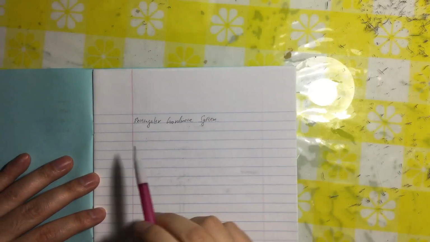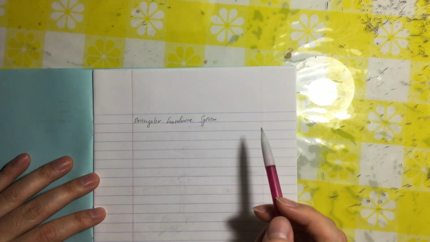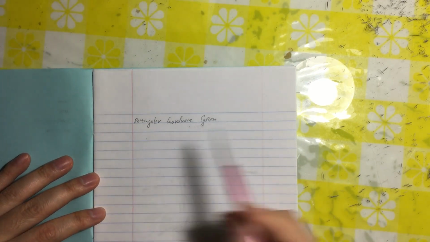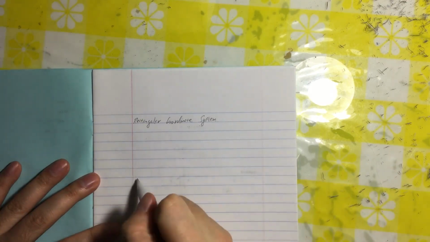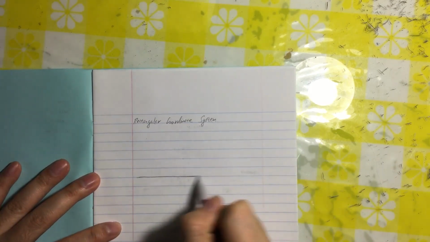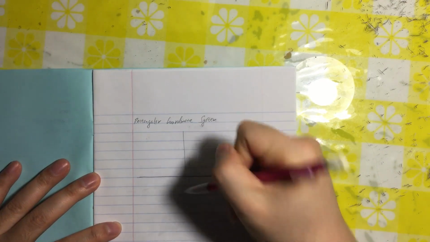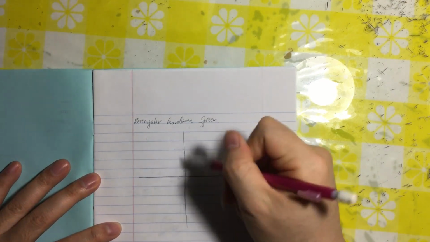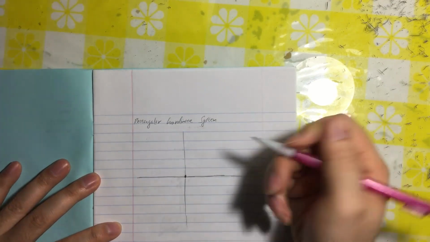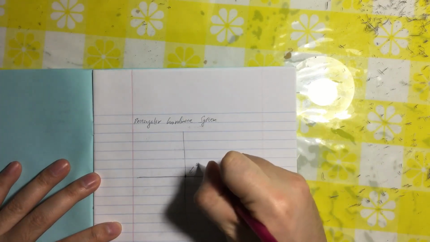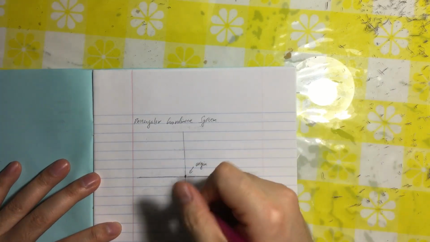Hello everyone. Today we will study the rectangular coordinate system. What is the rectangular coordinate system? Let's think of this. In a plane, consider there's a horizontal line and there's a vertical line. In general, two lines will intersect at one point. Let's call this point the origin. In general, we use 0 to represent the origin.